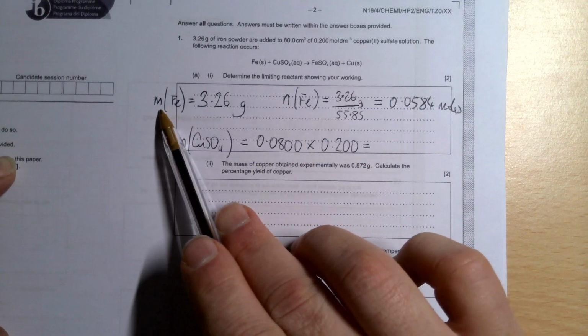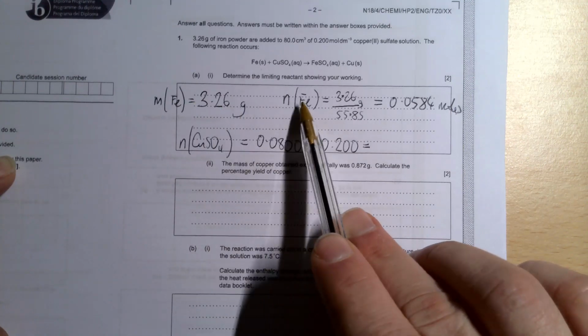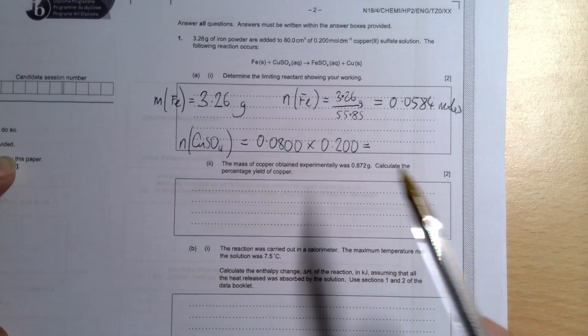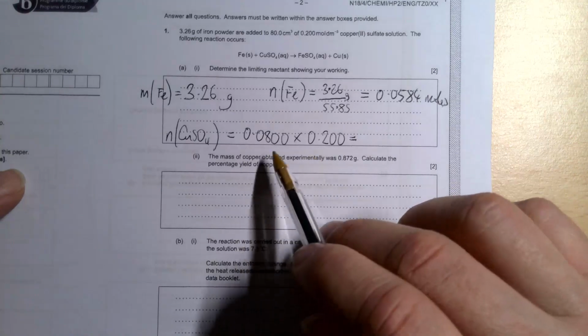And again, I'm showing units as I'm going all the time, making it really clear what I'm doing, showing that the mass of the iron is this, and the moles of the iron is this, and the moles of the copper sulfate are this. So be really clear to the examiner so they can see what you're up to.